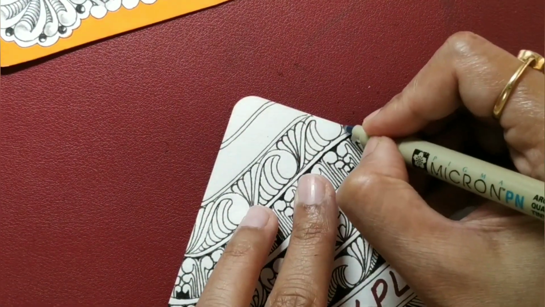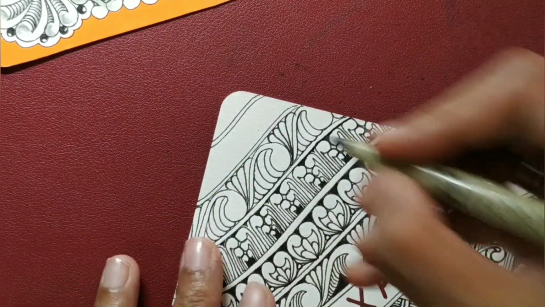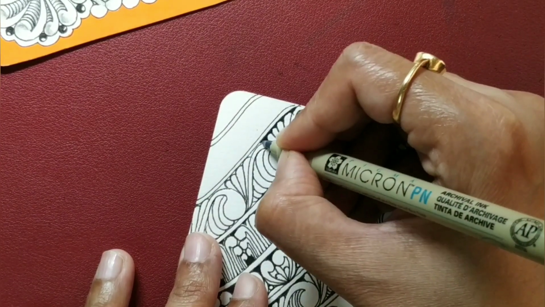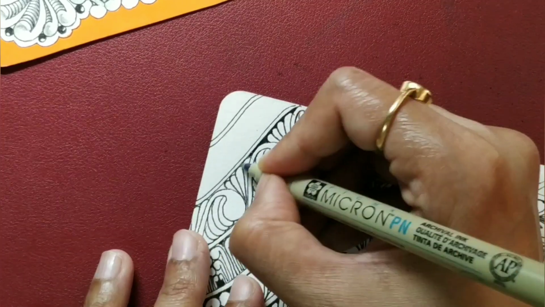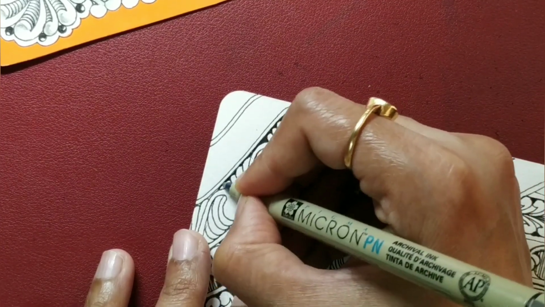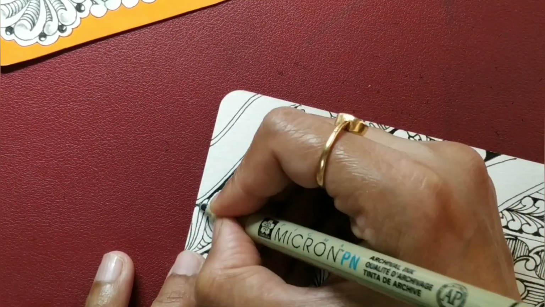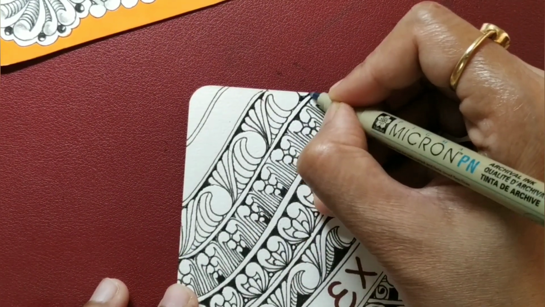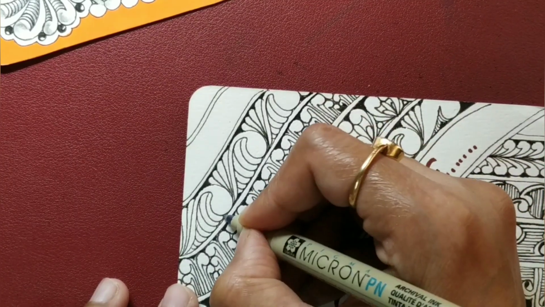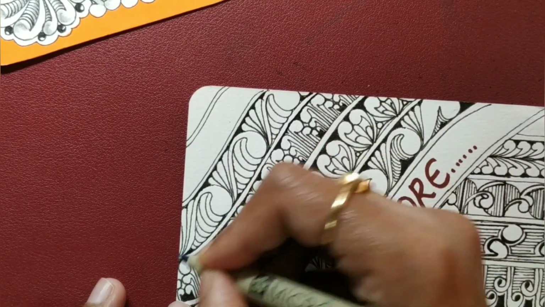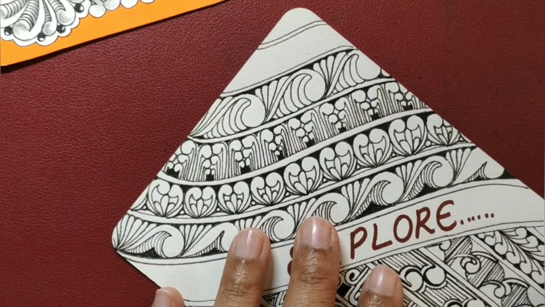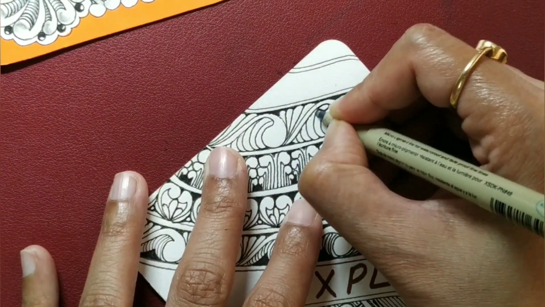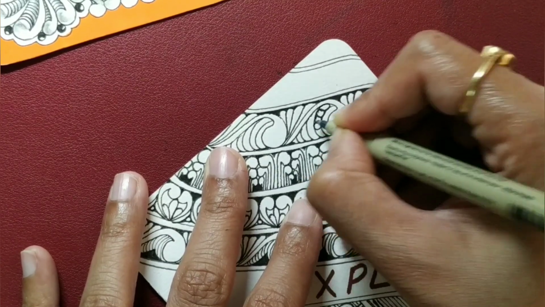Yeah, so that's one more way to use your Mooka. Right, you can also add some orbs in one of the folds.